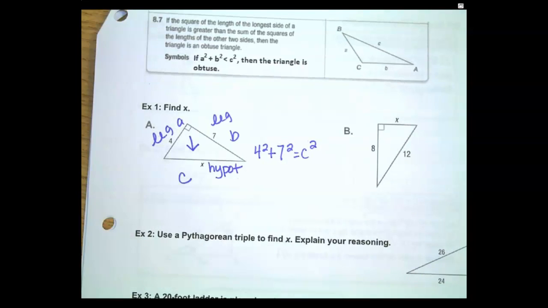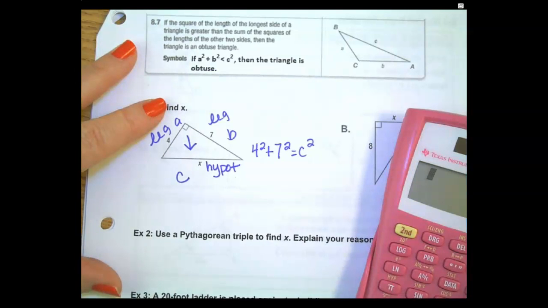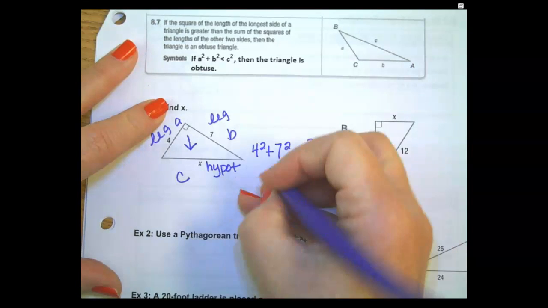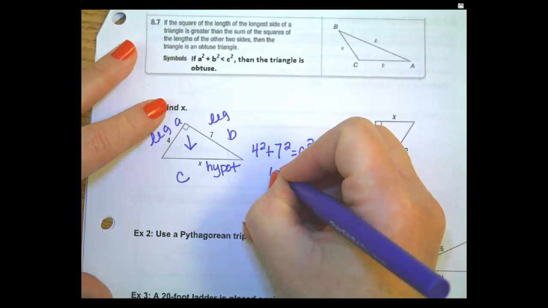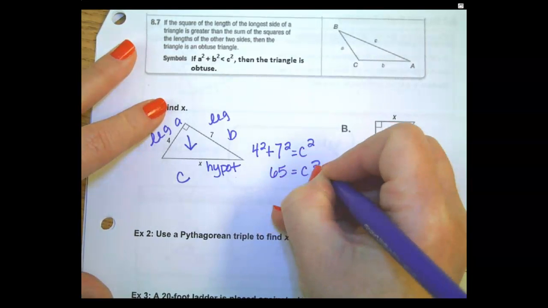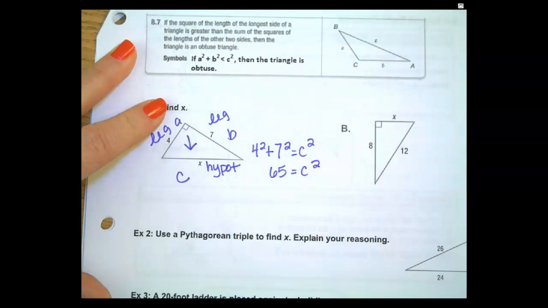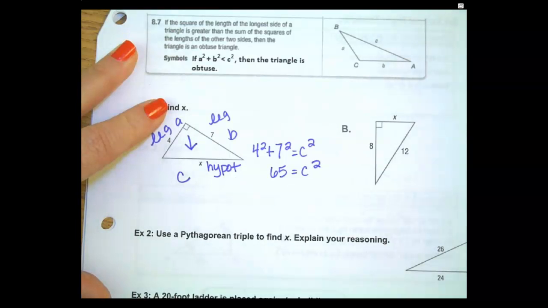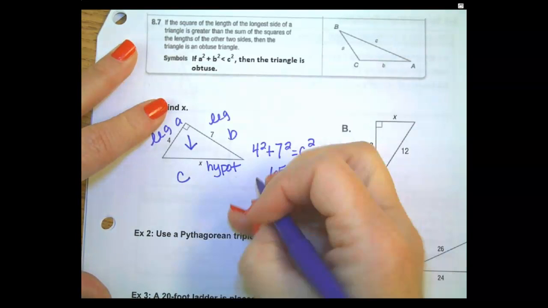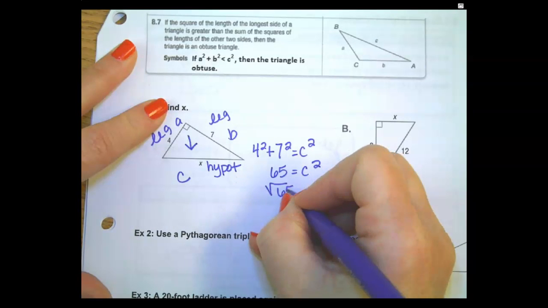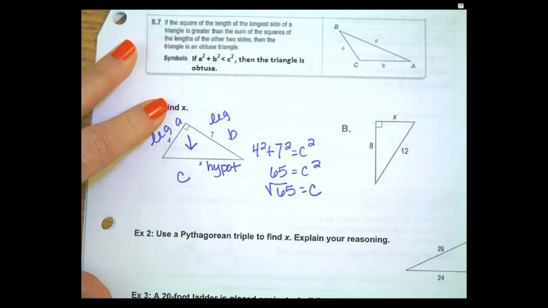Oh, there it is. So 4 squared plus 7 squared equals 65. So 65 equals c squared, and then to get rid of the squared, you would take the square root of 65 equals c, and we are done.